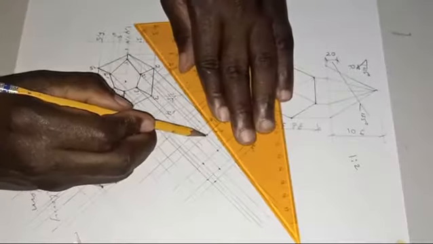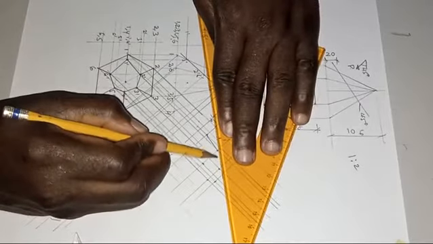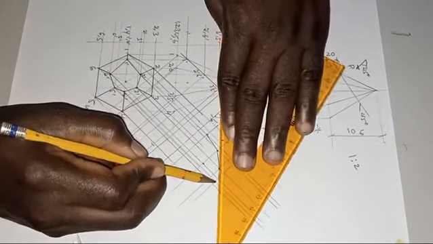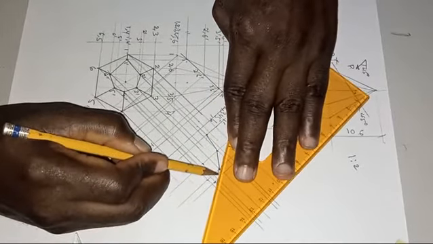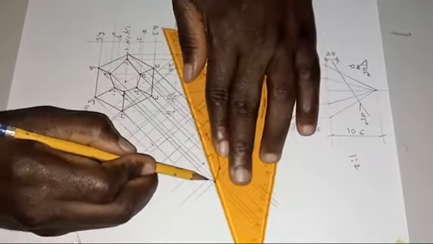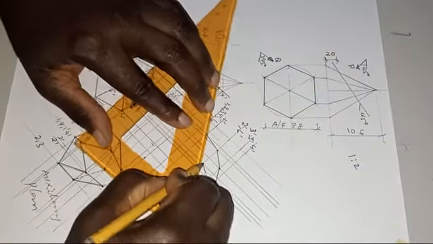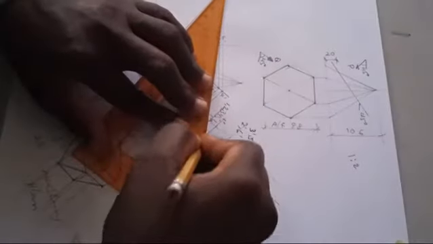So you can connect them with straight line. Connect with straight line. Connect the last one. They are all connected together.